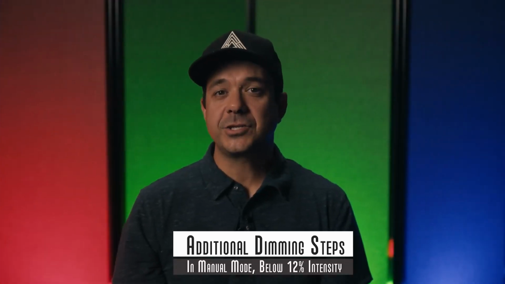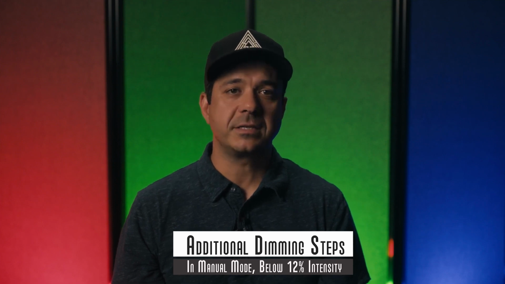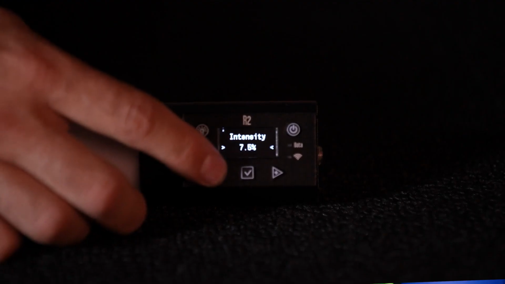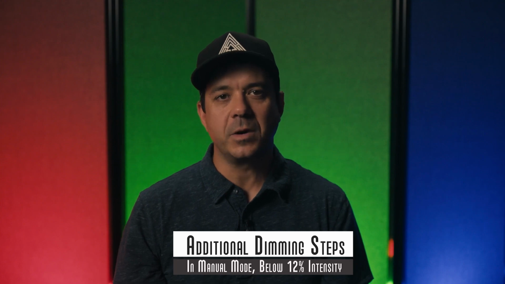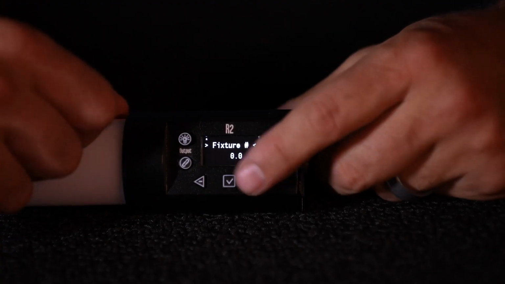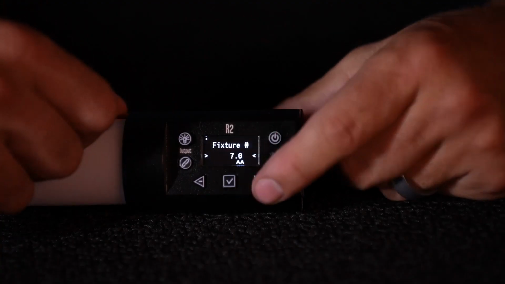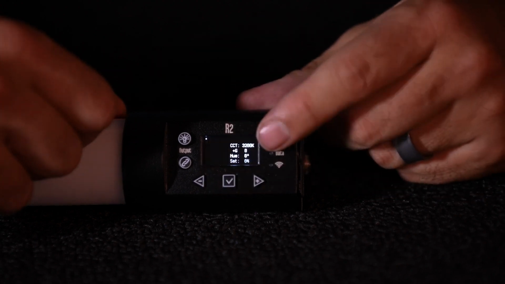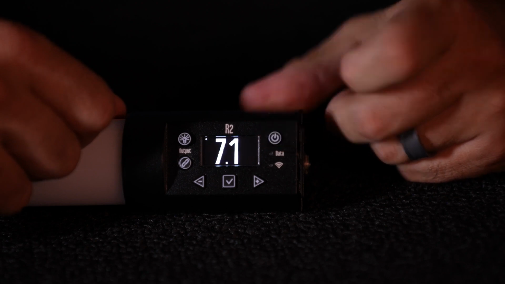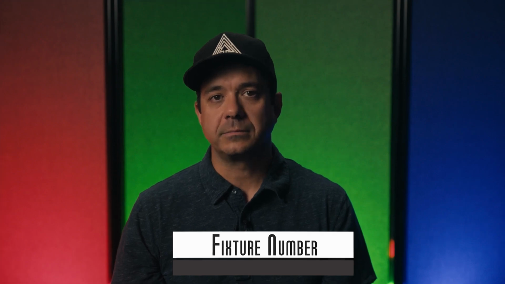Up next, we added additional dimming steps below 12% intensity in manual mode operation. This allows you to dim between the percentages for when you need more than 10% and 11% is too much. We now have the ability to save the fixture number into the light. So typically you have your universe number and DMX address assigned to the light. You will also have a fixture number. The fixture number is a unique number on set for how the programmer brings up the light from the console. So now when the fixture goes to sleep, it will show the fixture number of the light on the display.